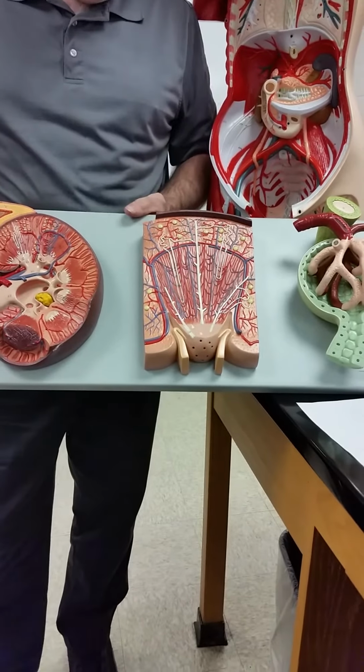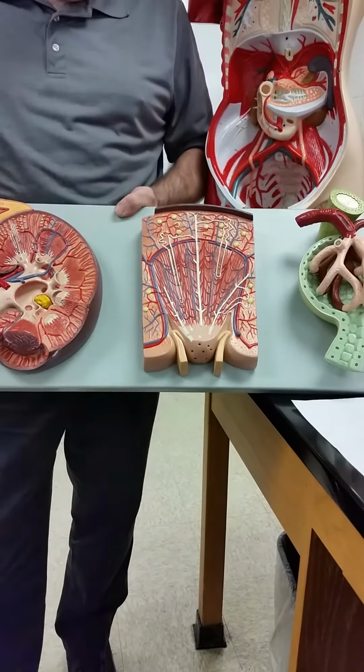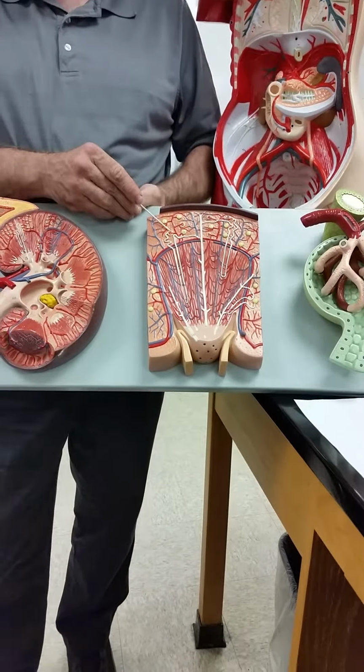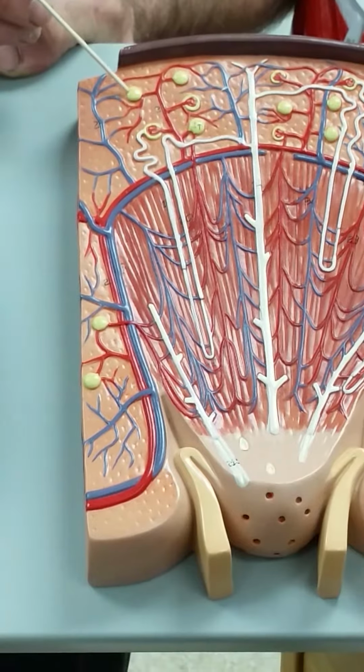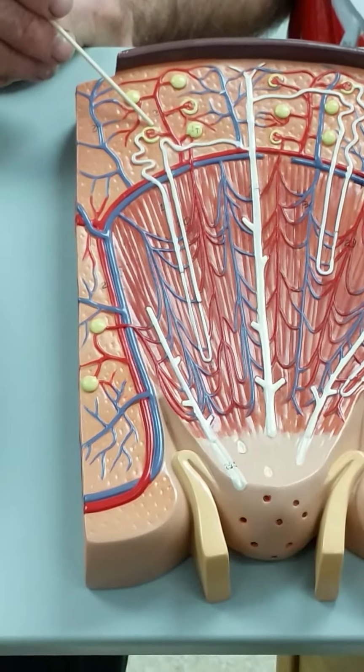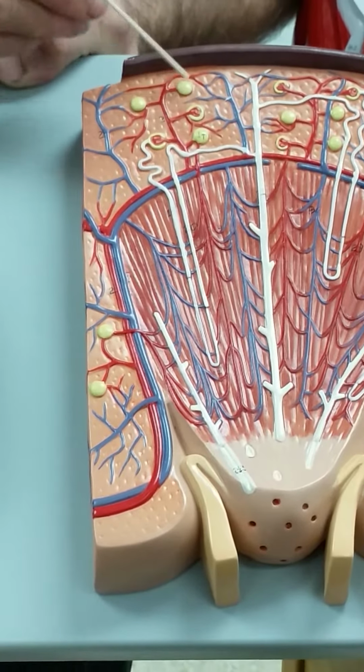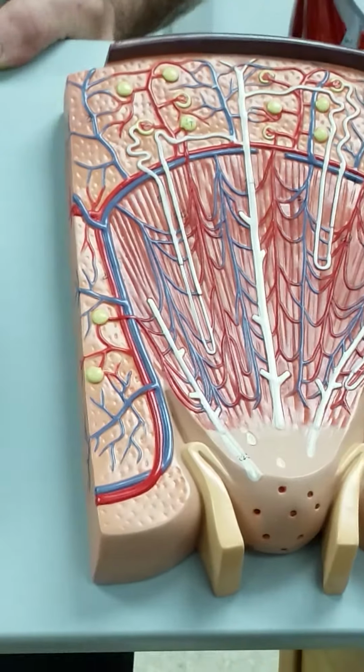All right. Now, look at this renal corpuscle here. They've cut away Bowman's capsule. But look at this one here, they have not. This is Bowman's capsule not cut away. This is Bowman's capsule cut away. But these are renal corpuscles. All right.